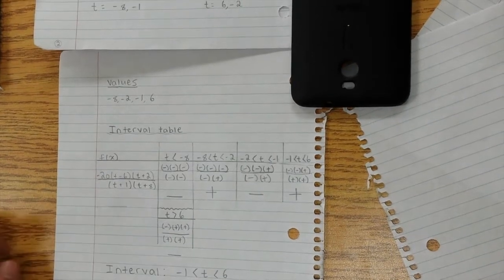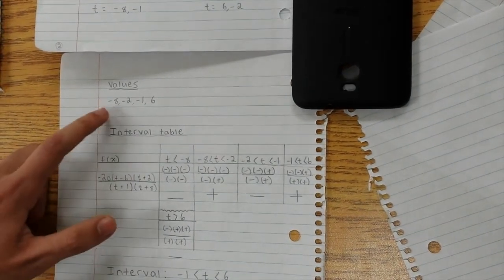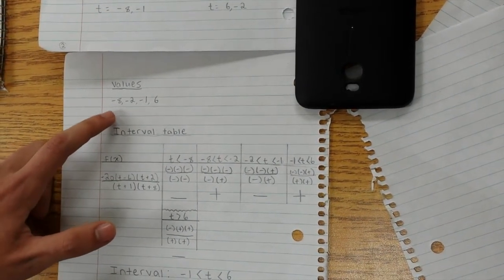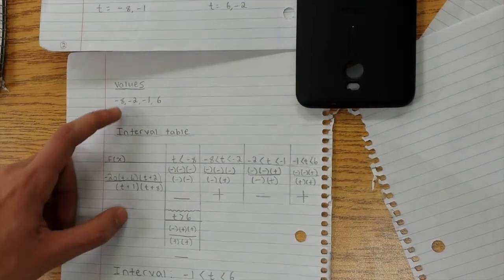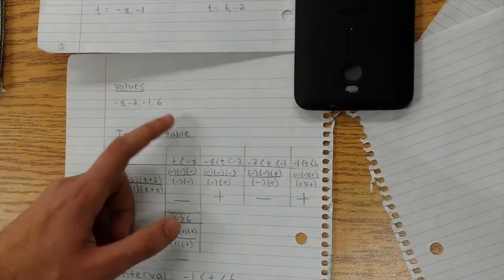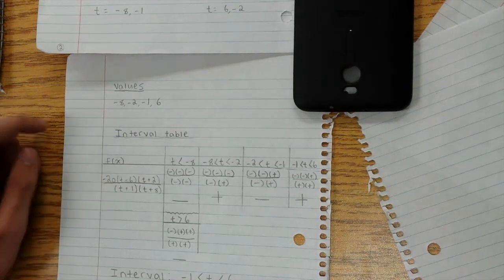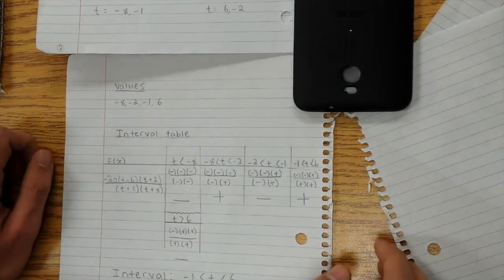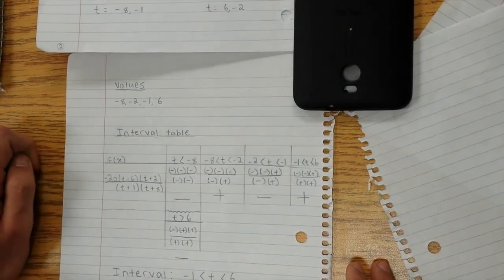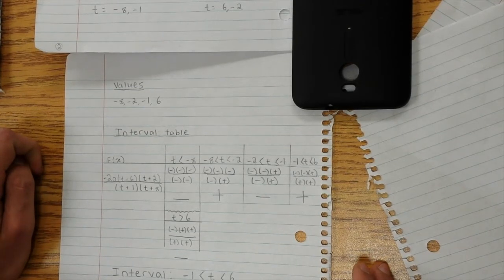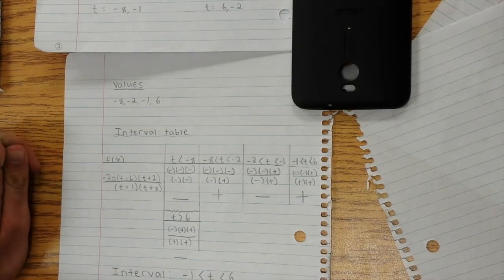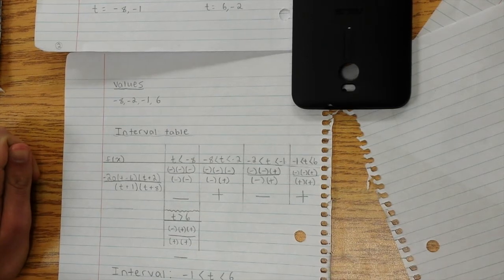And now how this works is we find the values that are less than the lowest number, the values that are between the numbers, and then the value that's greater than the highest number. So we will start with t less than minus 8. Then you find any number that's in that range. So we could pick minus 9, for example.